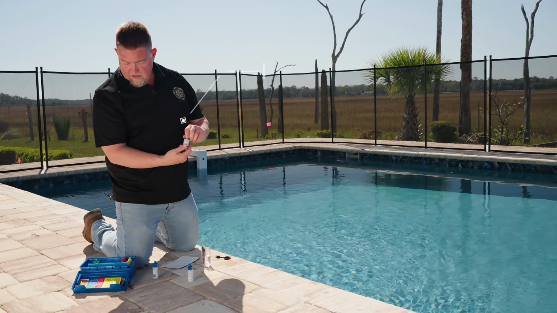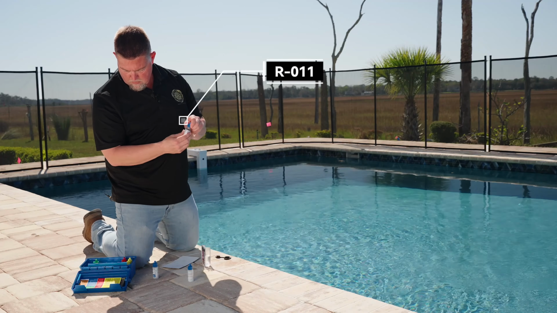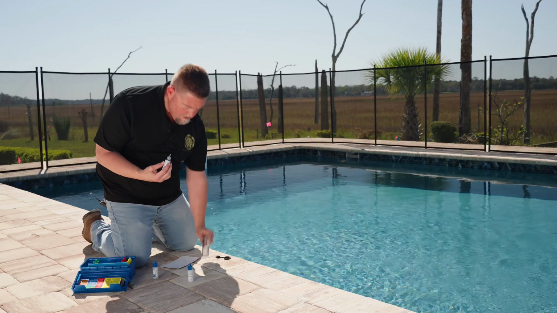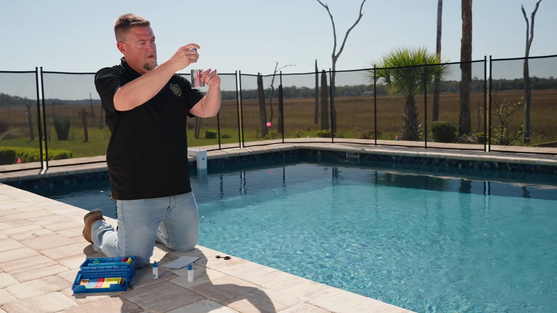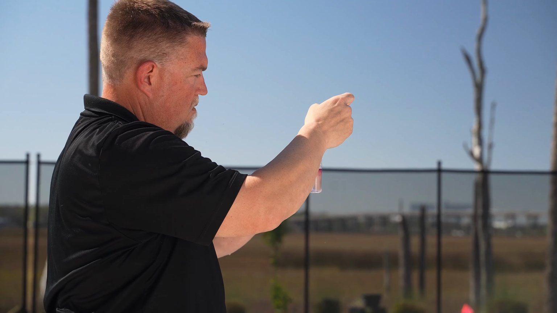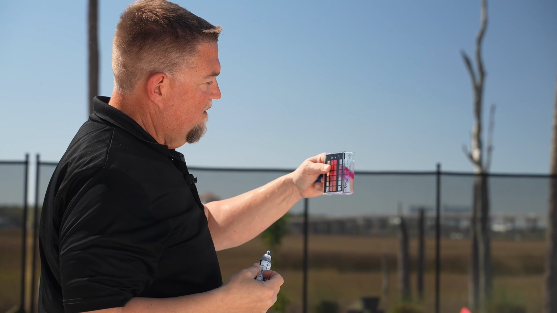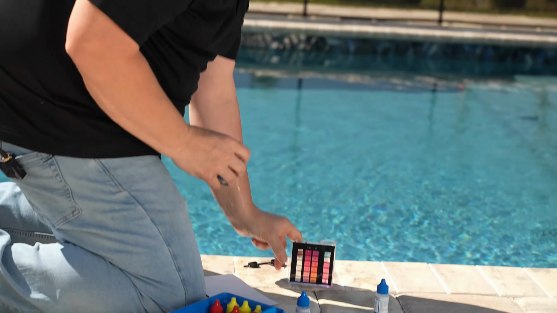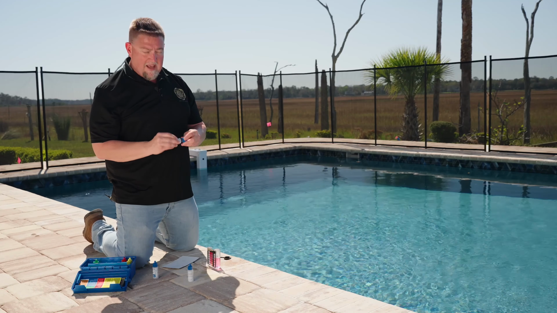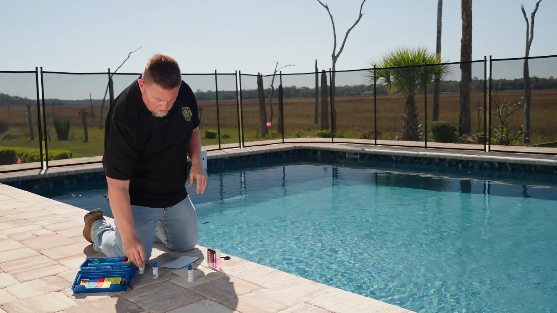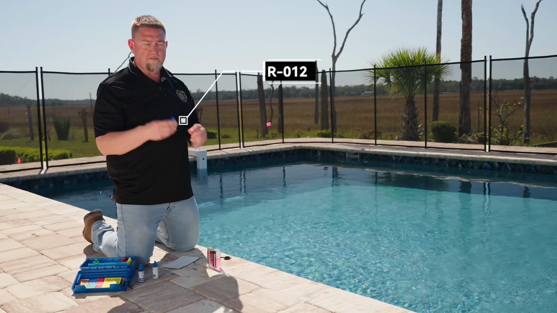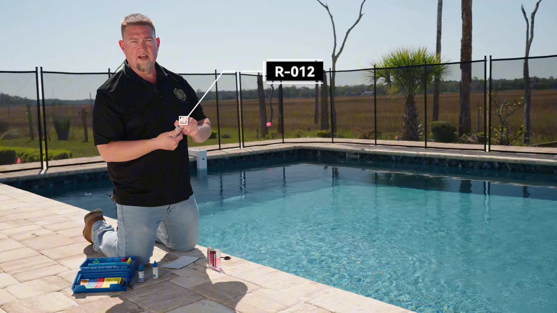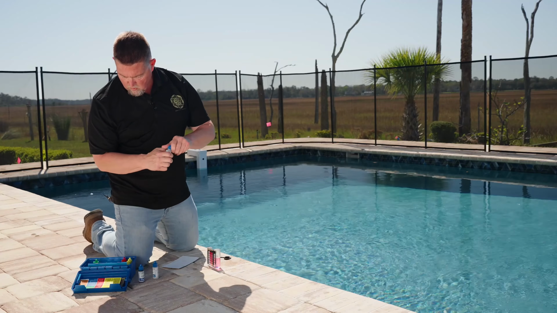Next, we're going to use our R11. We're going to add 5 as we start to swirl. And now you'll start seeing the color change in the water sample. Now, very similar to the alkalinity, our last solution is going to get multiplied by 10 for every drop that we get, and then that's going to give us our calcium hardness of our water.